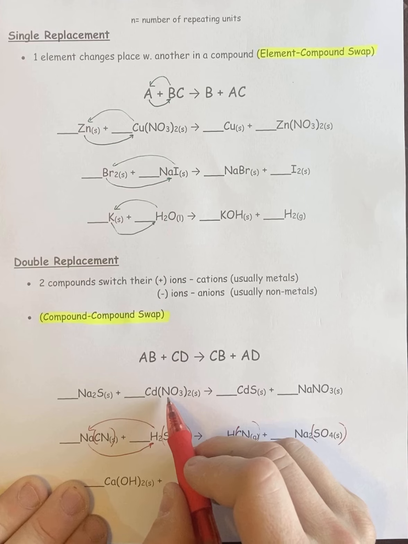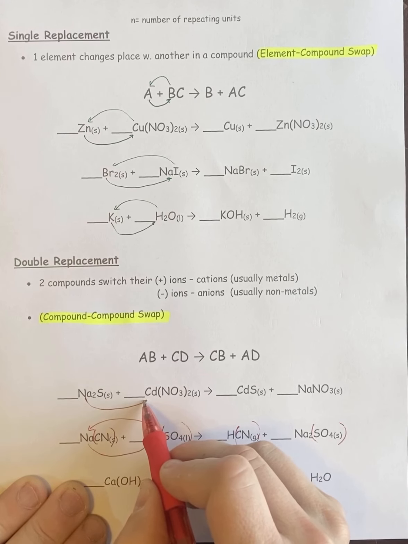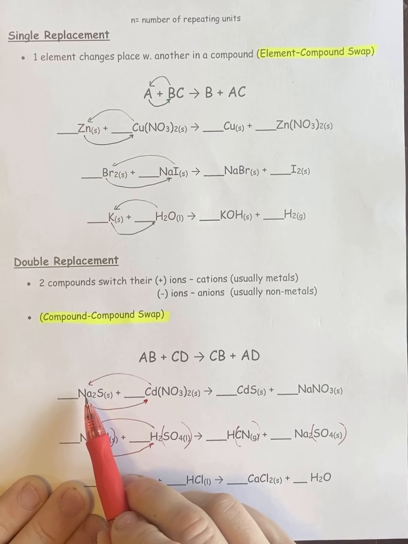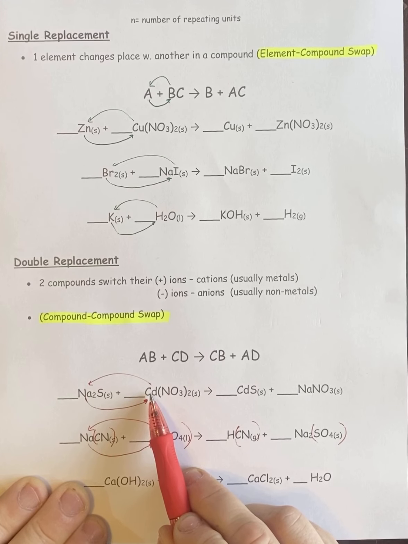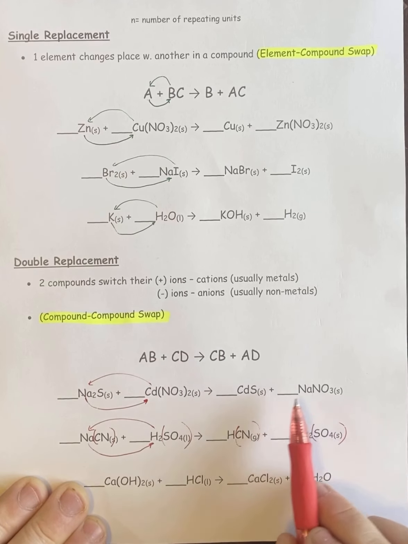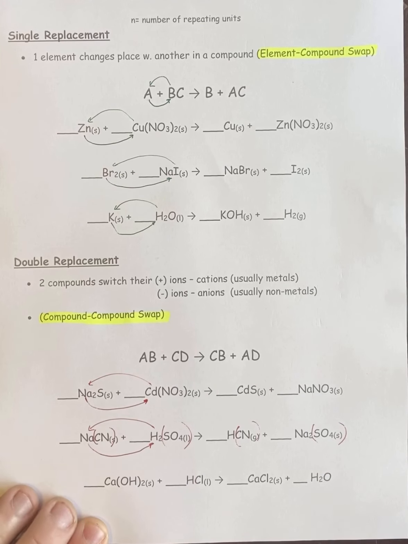For this next one, this is a polyatomic. NO3, obviously, S is an element, but sodium is going to trade places with CD. And so sodium is a metal. It's now going to be with NO3, and NO3 was the metal here. It's now going to be with S. So you may not get the same amount of each, but you do get new compounds being formed, and that's what's important.